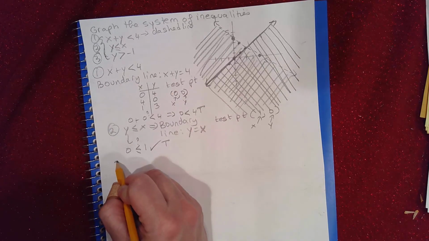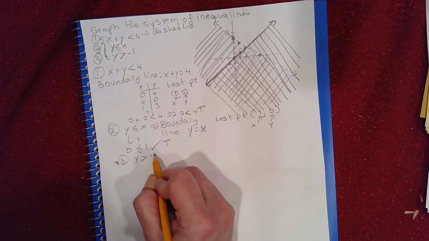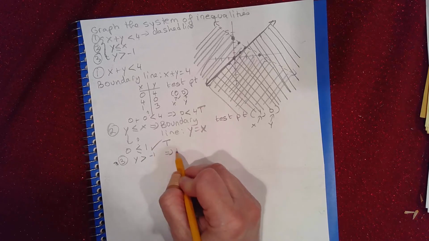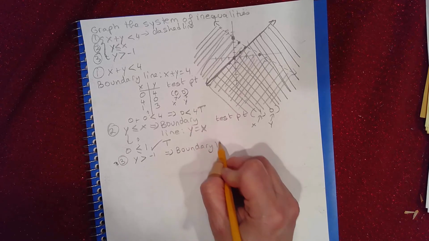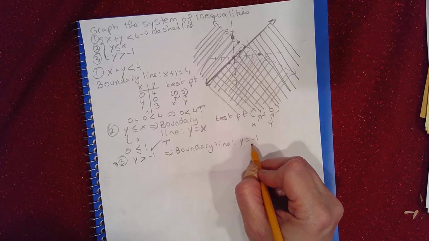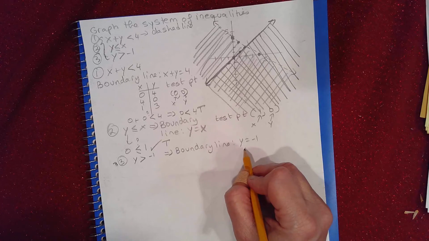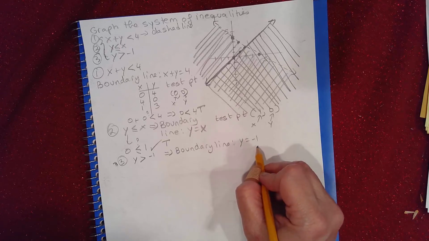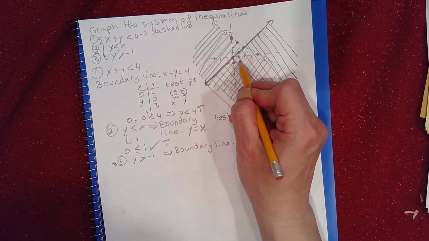Now the last one, you have y greater than negative 1. The boundary line is y equal to negative 1. If you recall, this is a horizontal line. No matter what x is, you get y equal to negative 1. When x is 0, y is negative 1. When x is 1, y is negative 1.